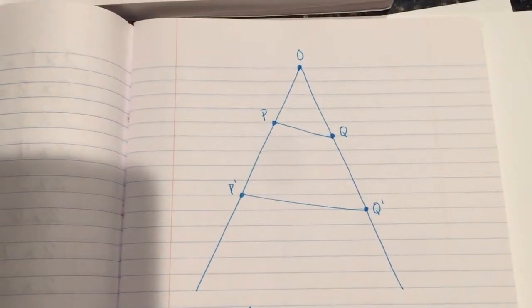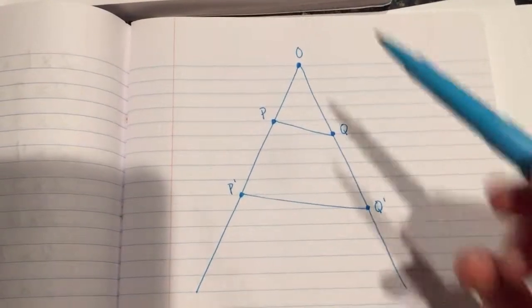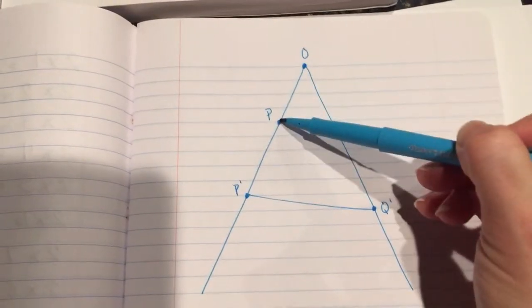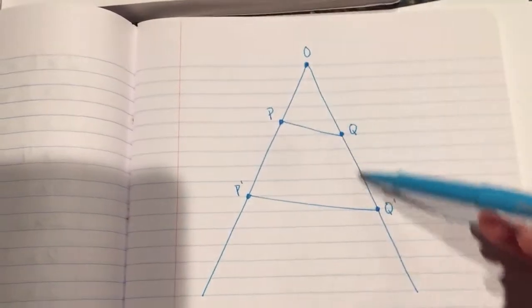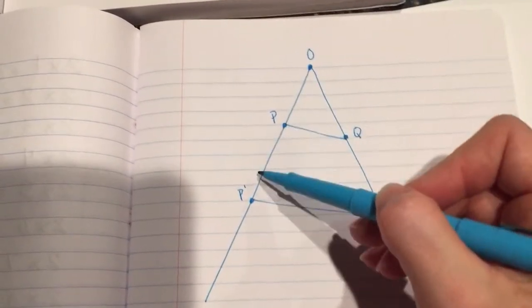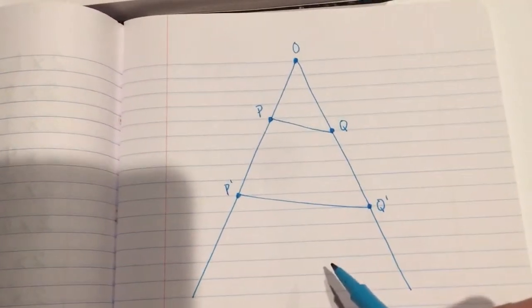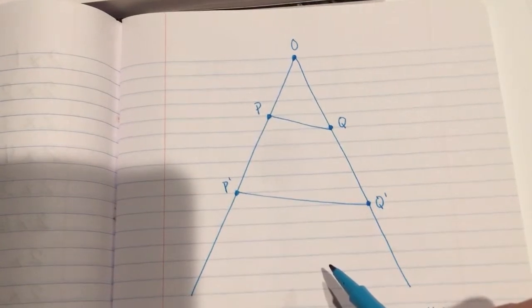Okay, so we've been working on the fundamental theorem of similarity, which states that when you dilate lines from the same center point, and those have the same scale factor, in this case 2, then the parallel lines that you've created also share that same scale factor of 2.